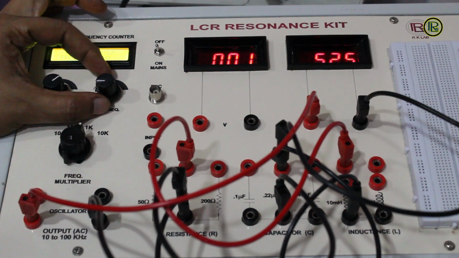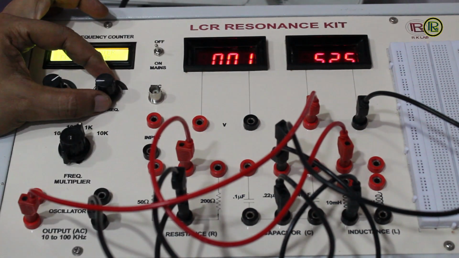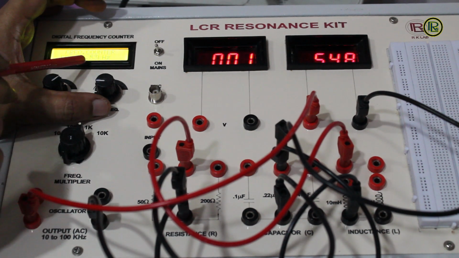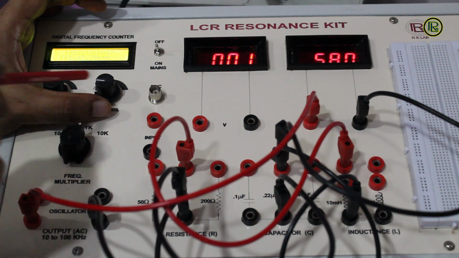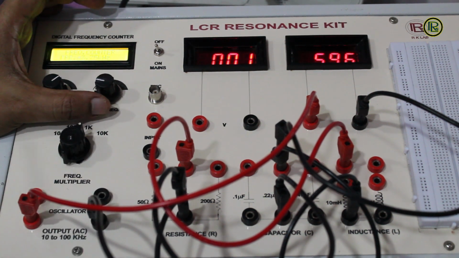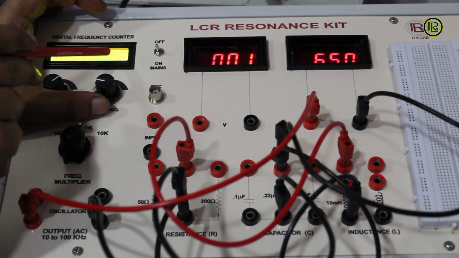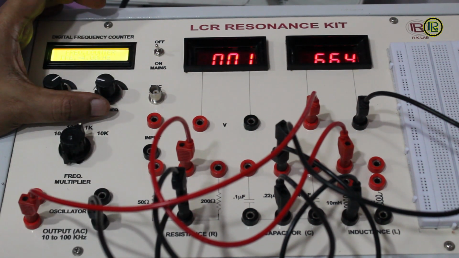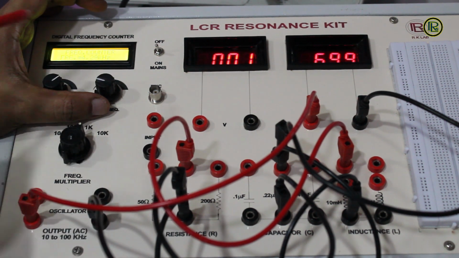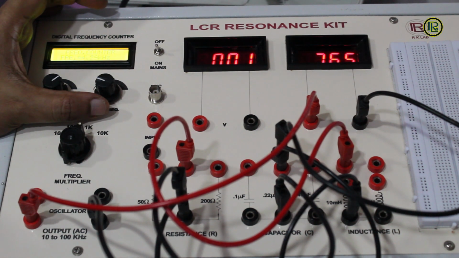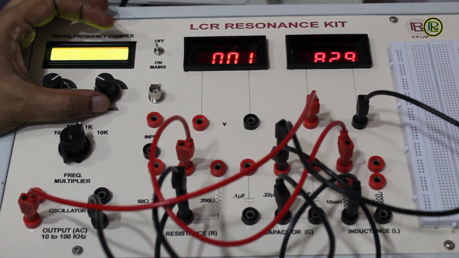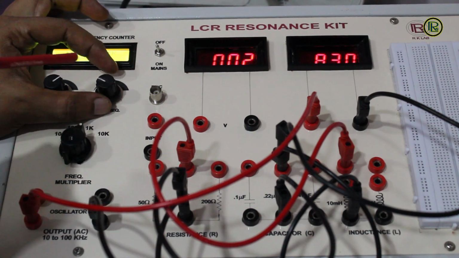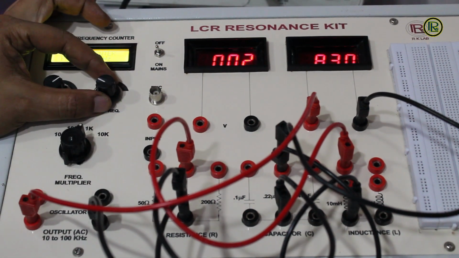So I have crossed the anti-resonance. 3.34, 5.25, 3.53, 5.47, 3.75, 5.80, 4.08, 6.59, 4.28, 6.99, 4.57, 7.65. So now as I increase the frequency, the current value is increasing.